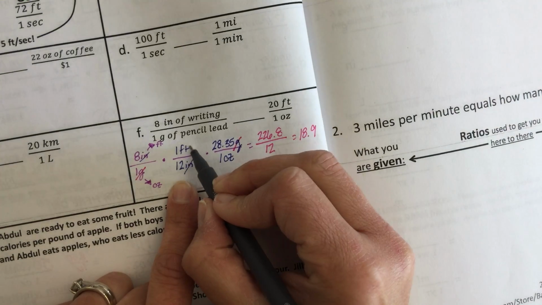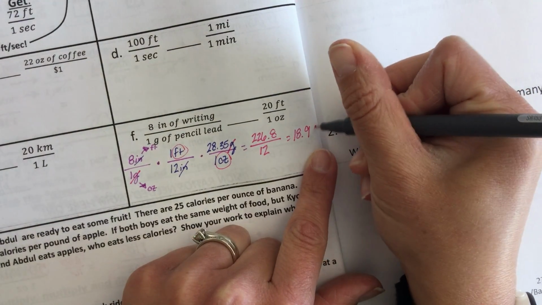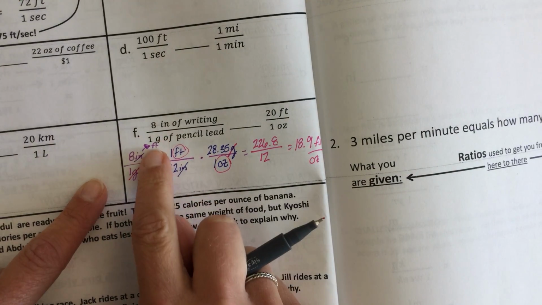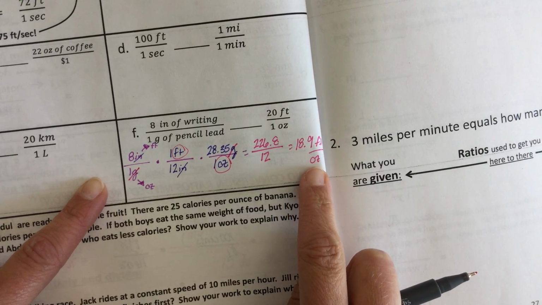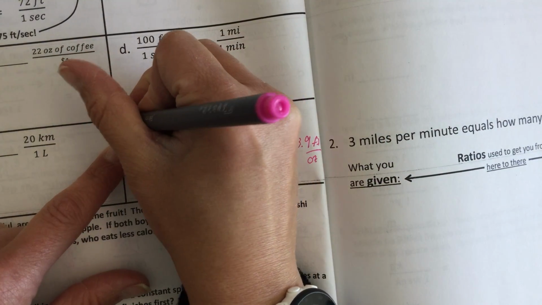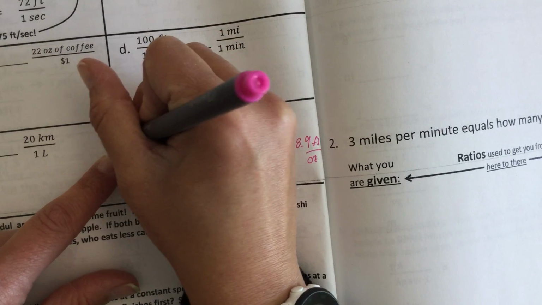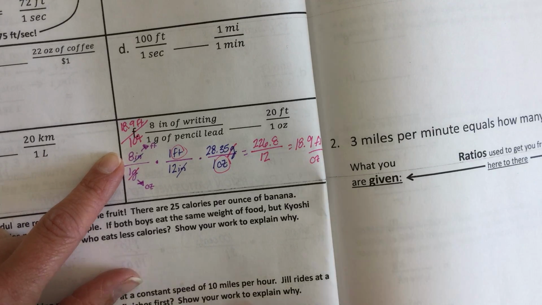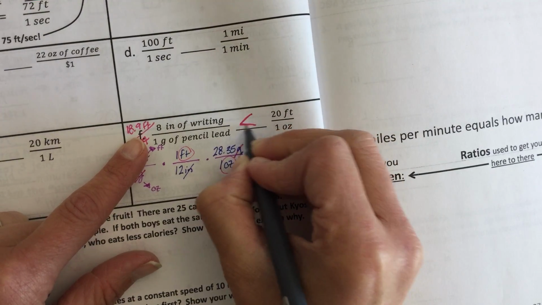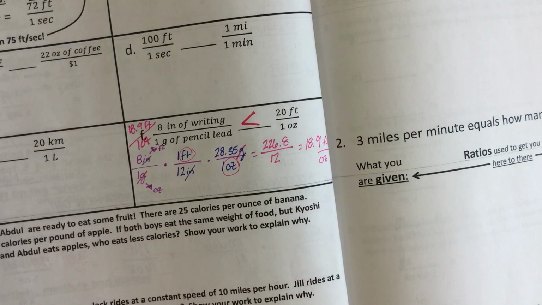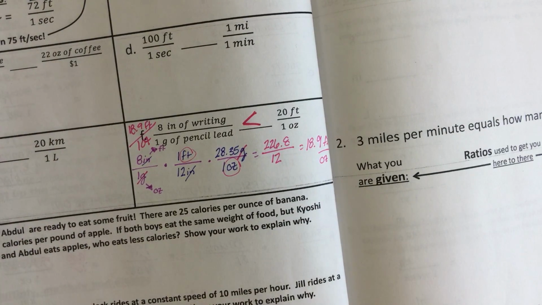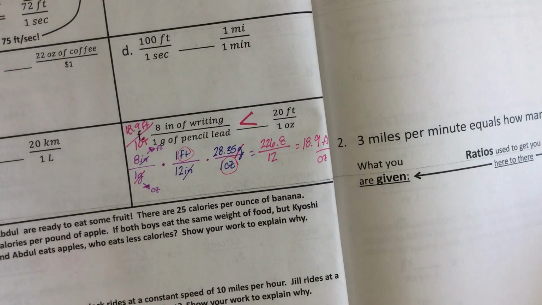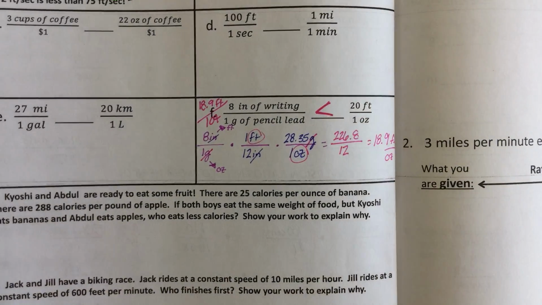Now what is that? It's feet per ounce. Okay, so you have to remember that you just took the 8 per 1 gram, and you got 18.9 feet per ounce. So this is 18.9 feet per 1 ounce. So who's greater, 20 feet per ounce or 18.9 feet per ounce? 20. So you only had to do one of the problems. You could have done the other one, but you know which one you're going to get it into based on which one you're comparing it to. Okay? And that should be enough to get you started.